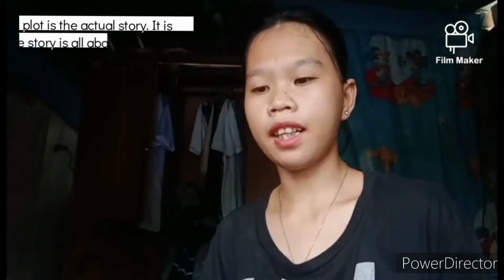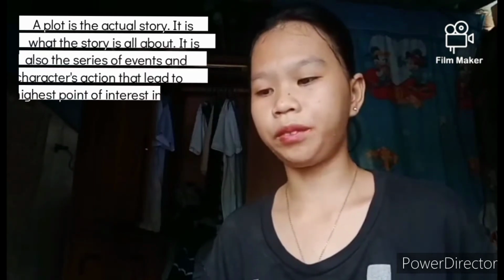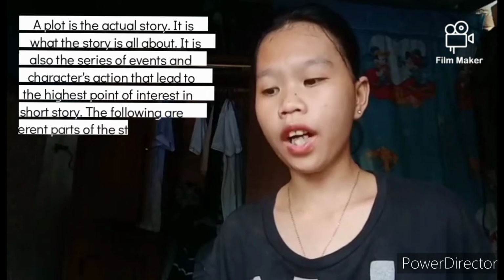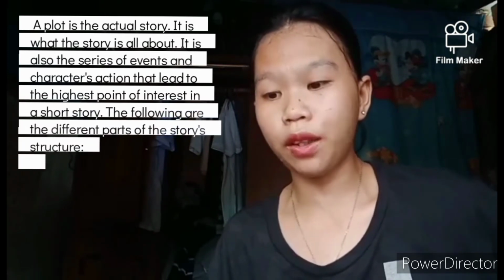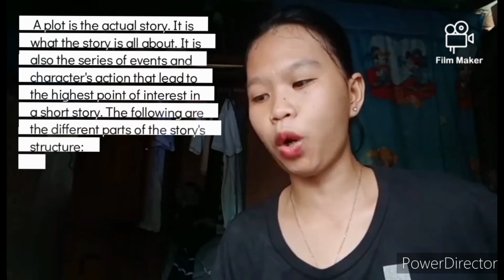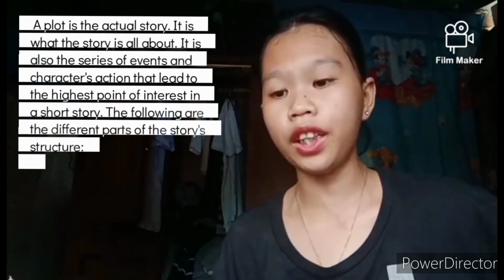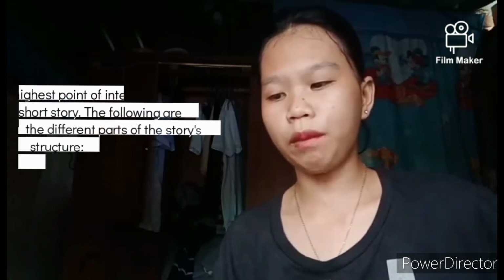Plot. A plot is the actual story. It is what the story is all about. It is also the series of events, characters, and actions that lead to the highest point of interest in a short story. The following are the different parts of a story structure.